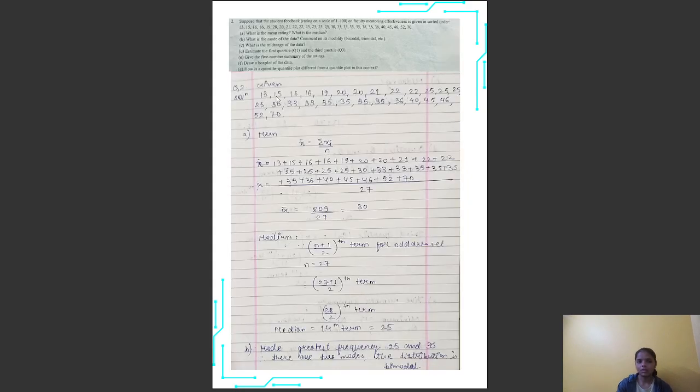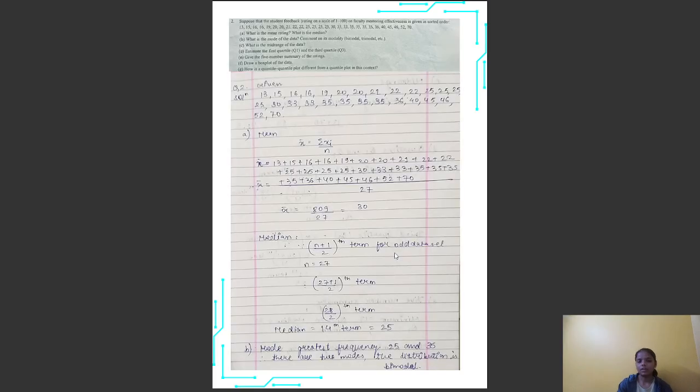Now to calculate quartile 1 and quartile 3, we have the formula (n plus 1) by 4 th term. Here n is 27, plus 1 is 28, by 4, which is the 7th term. The 7th term from our data set is 1, 2, 3, 4, 5, 6, 7. So our quartile 1 will be 20. Similarly for the third quartile, we substitute n equals 27. Here 27 plus 1 is 28, by 4 which is 7, times 3 which is the 21st term. Now from the given data set we see our 21st term, which is 35. So our quartile 3 is 35.